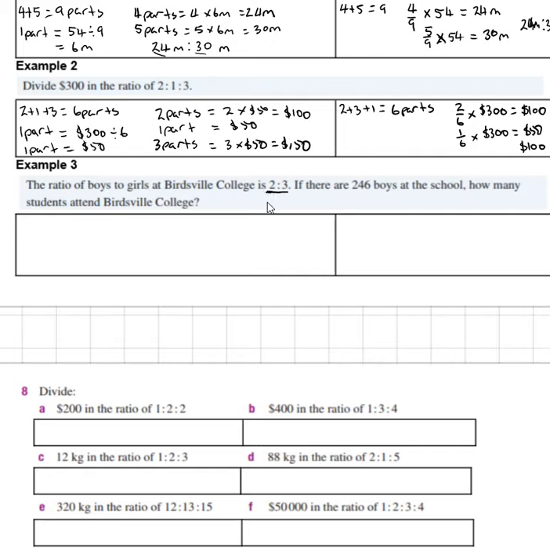So we can start off using the unitary method by saying, well, we know the boys equals 246, so we say that 2 parts of our ratio equals 246.